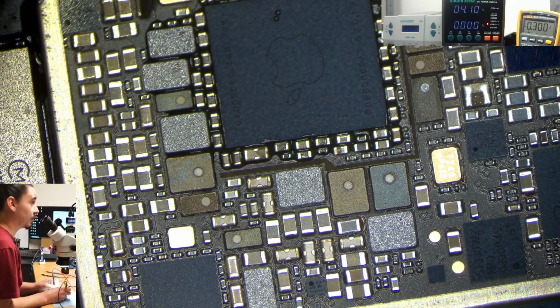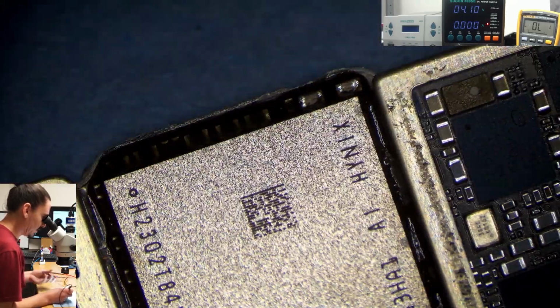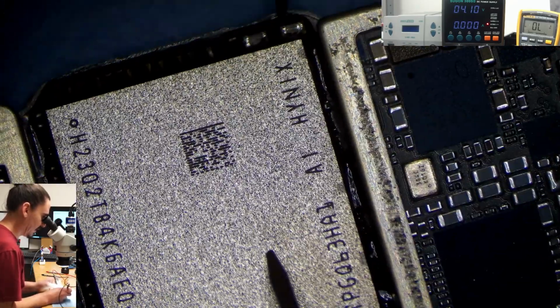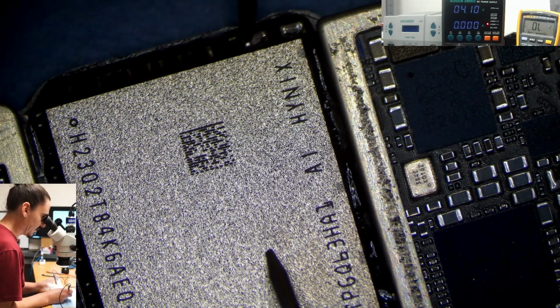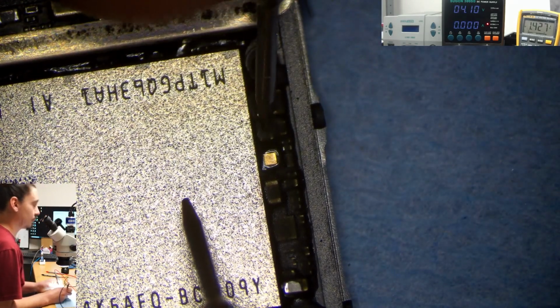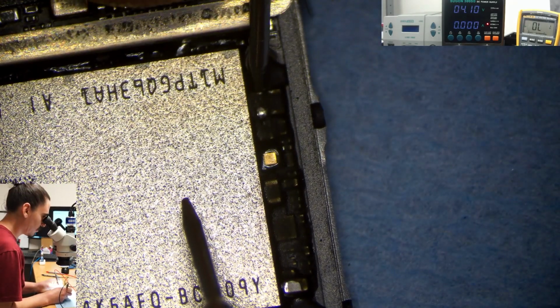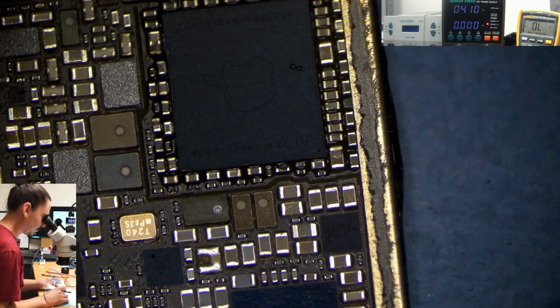All of these look good so far, so I was hoping one of these might be the issue. It doesn't seem to be the case. We'll measure NAND next, and I've already actually measured these. I know they're not short, but I'll just show you that. These are the only ones I've measured so far. So those are good too.